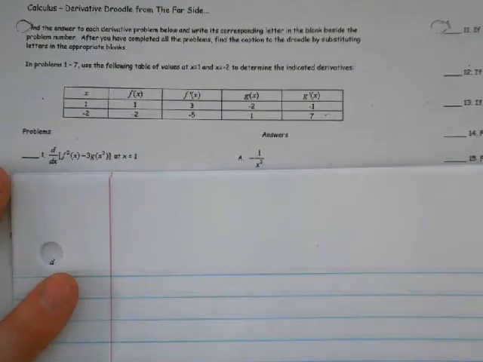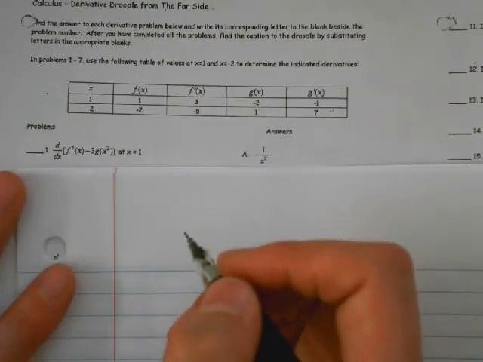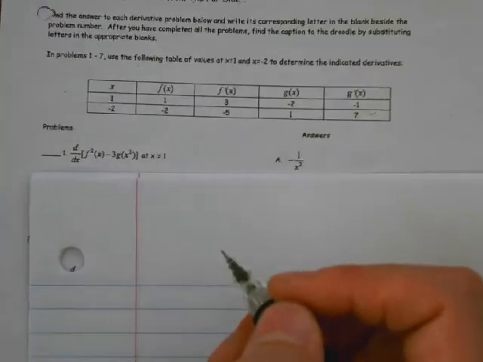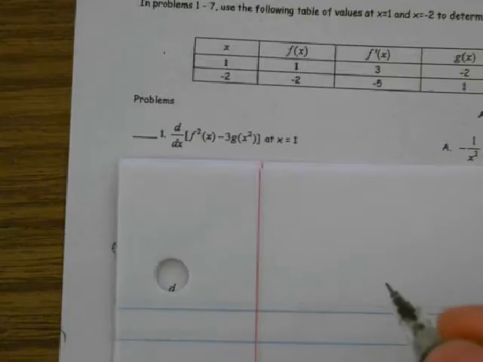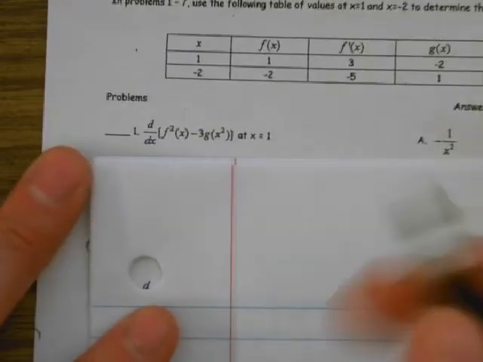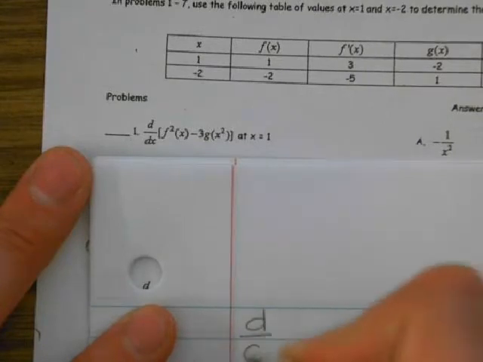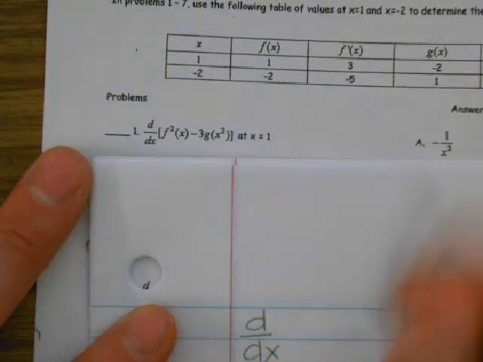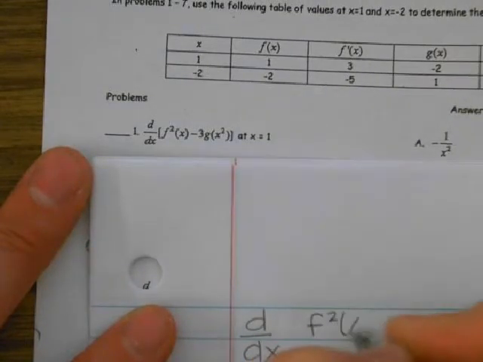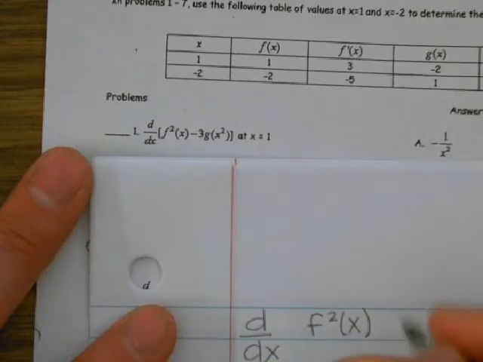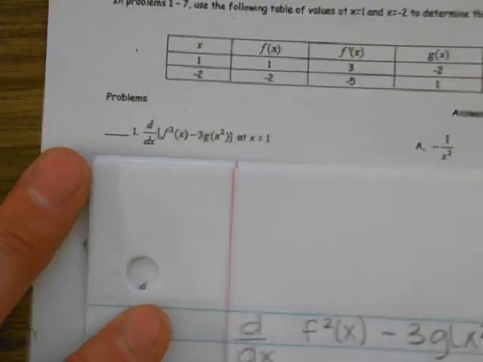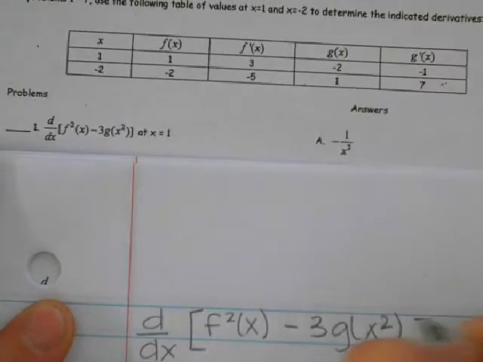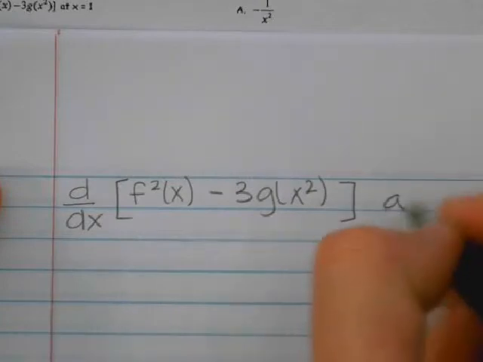So let's go ahead and write down the first one. When it says d/dx like that, what does d/dx mean? Yeah, it means find the derivative of this stuff. So d/dx means I'm finding the derivative of f squared of x minus 3g of x squared at x equals 1.